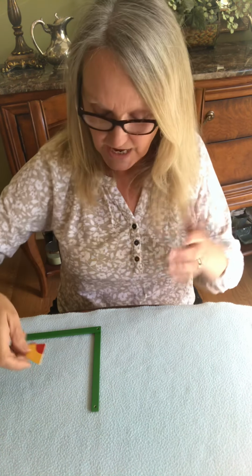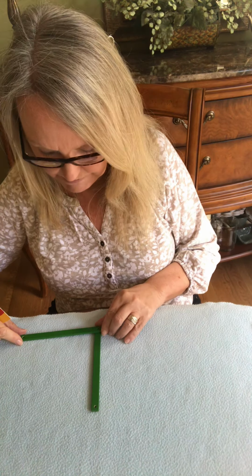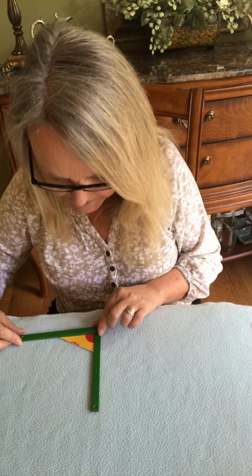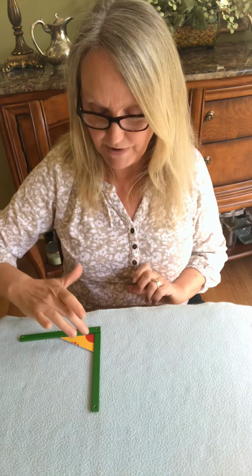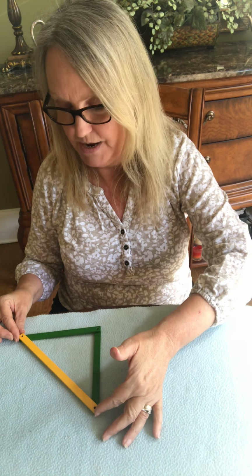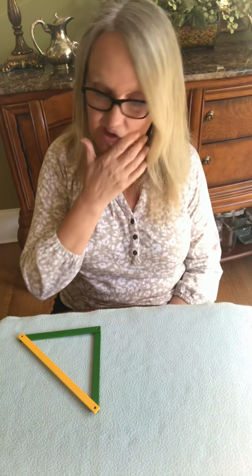I want to make sure it's forming a right angle. I can do that visually by looking and making sure they're nice and straight, or I can use my measuring tool, which is always a handy thing. So I have a right angle, I have my two equal legs, and I have my long side or hypotenuse.